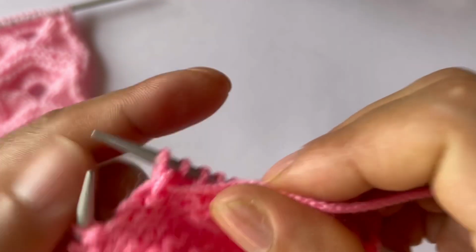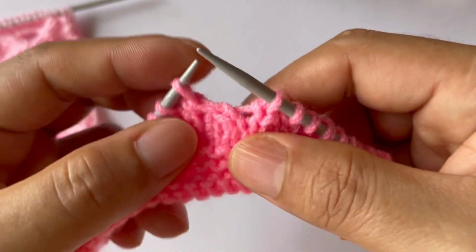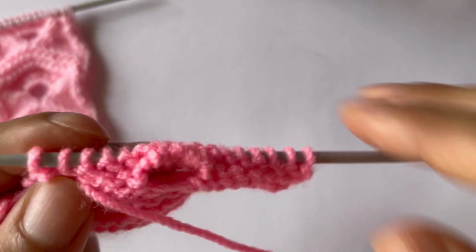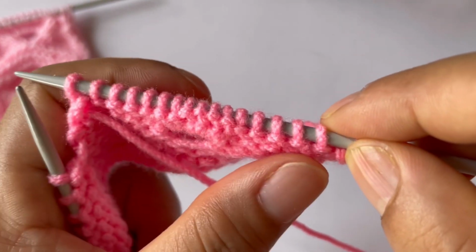SSP. And on the wrong side, your SSP looks like this. See? So that's the repeat we have done. For repeat pattern we have done from here to here.